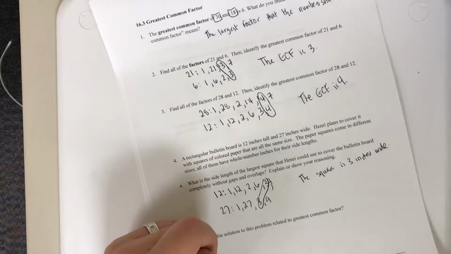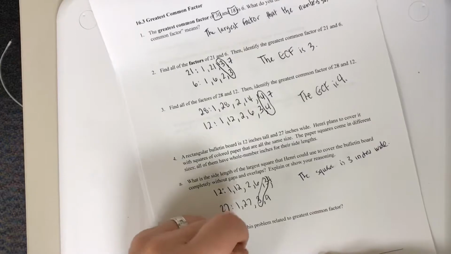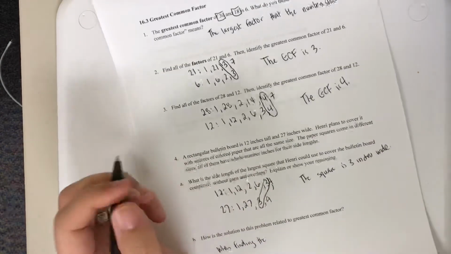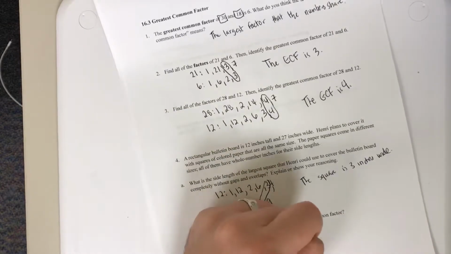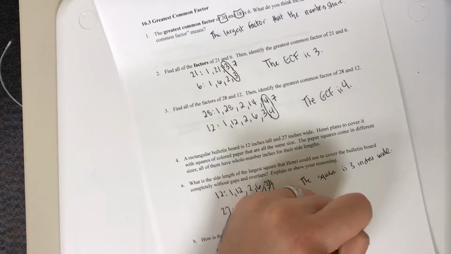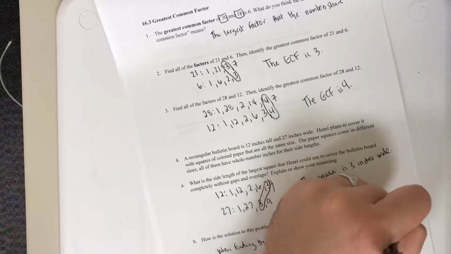When finding the greatest possible solution, GCF is applicable.